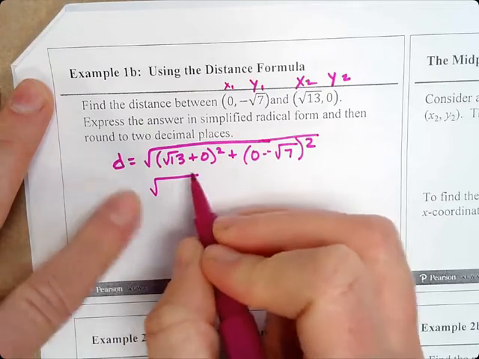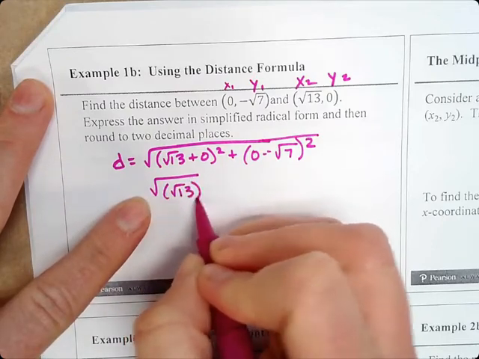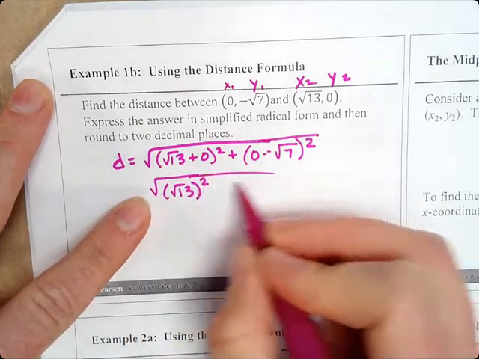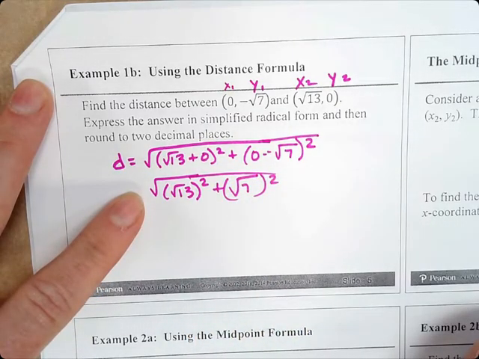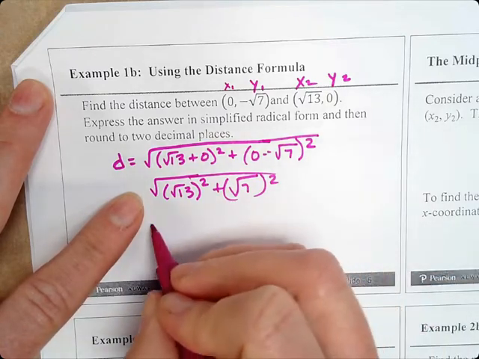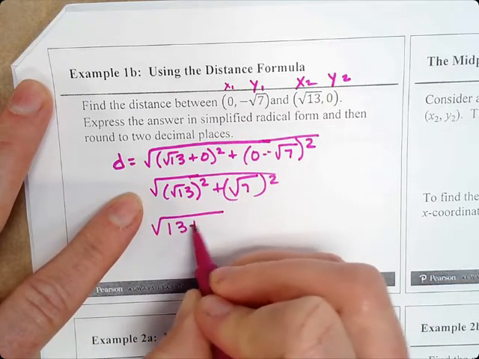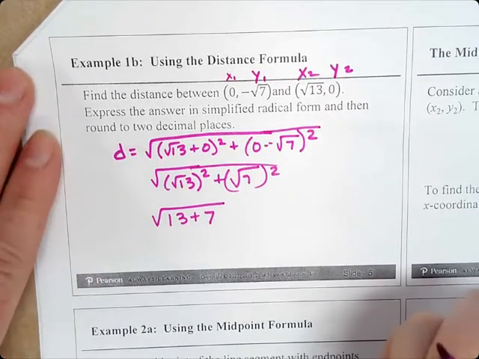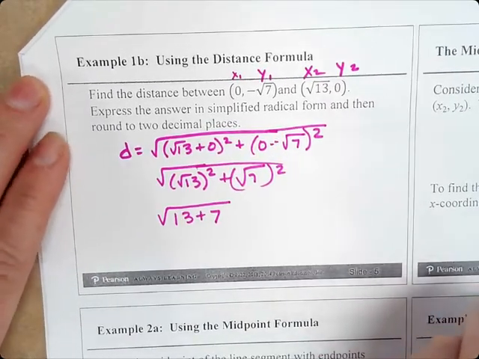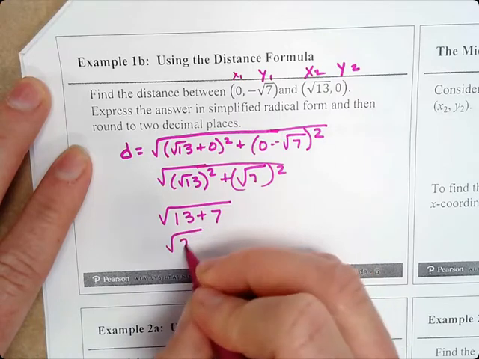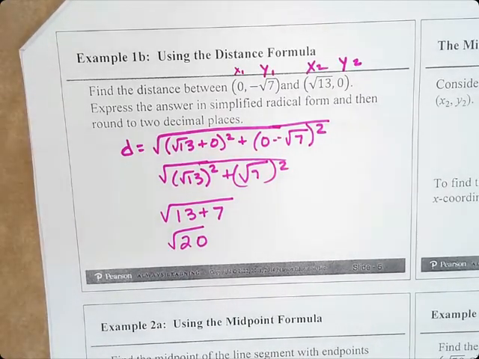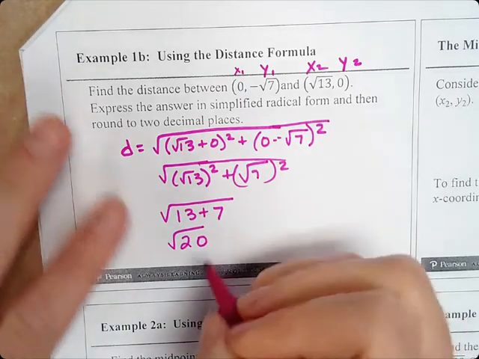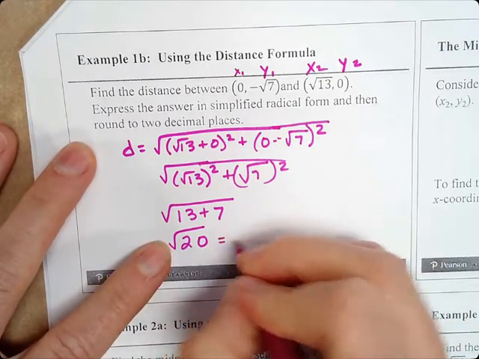So then that's the square root of 13 squared plus the square root of 7 squared. So we have 13 plus 7. Squares and square roots cancel each other. So we have the square root of 13 plus 7, which is the square root of 20. We need to write this in simplified radical form. So we need to look for a perfect square that goes into 20.